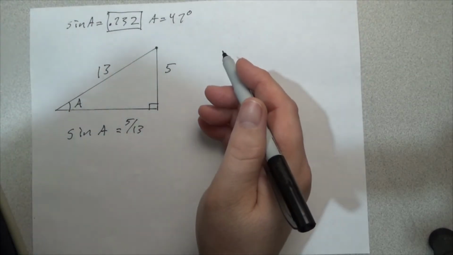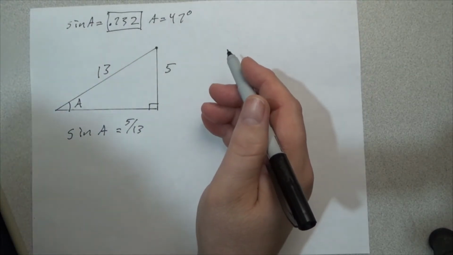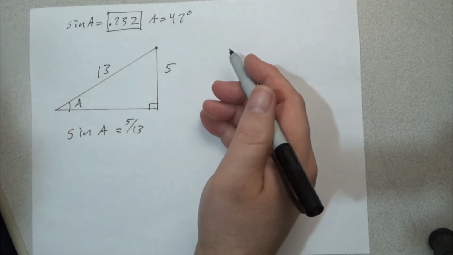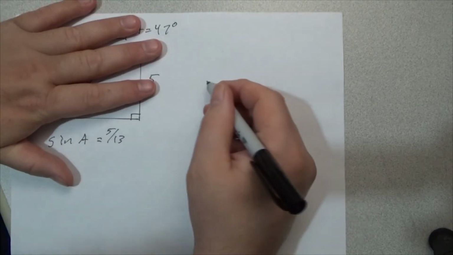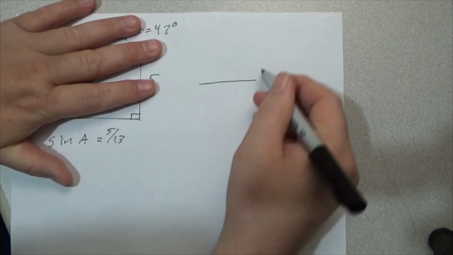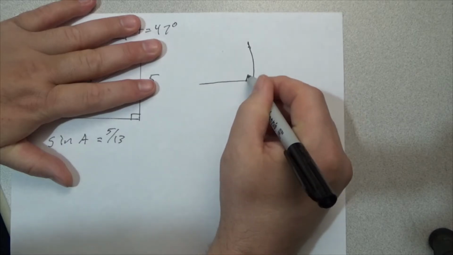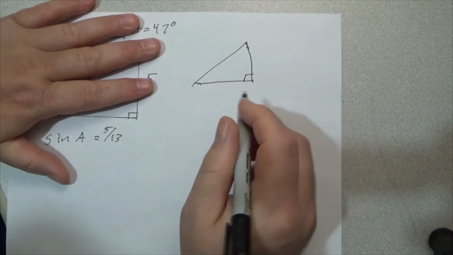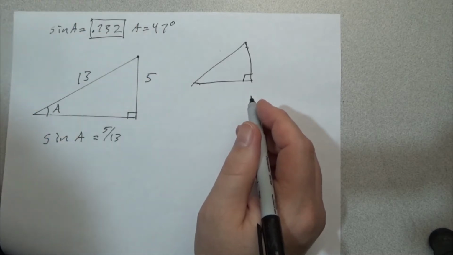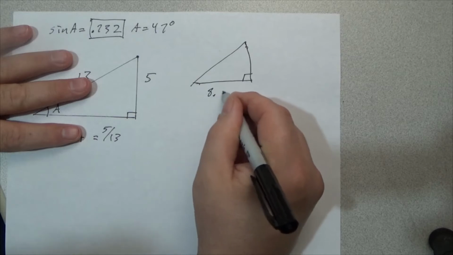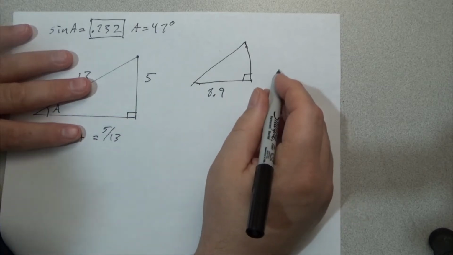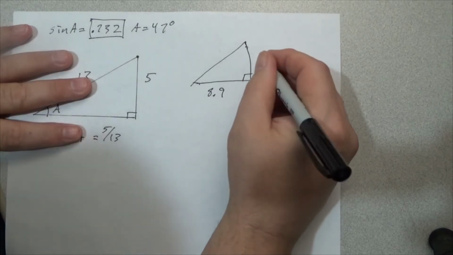So let's see here. Let's go to that first example on page 858. So I went and drew that first one nice and neatly. What is this side? This side down here is 8.9. And this one is 4.27.